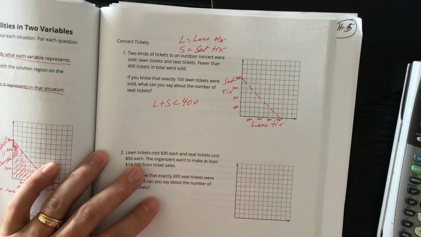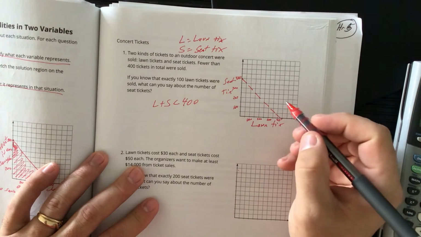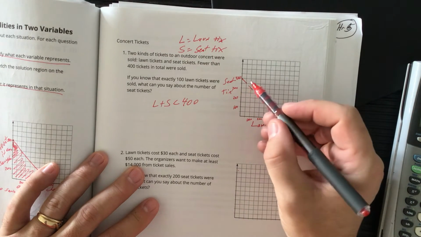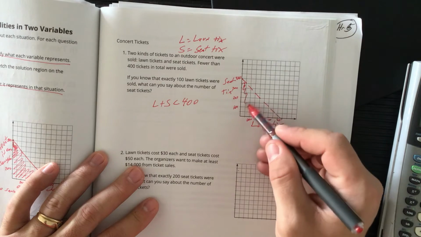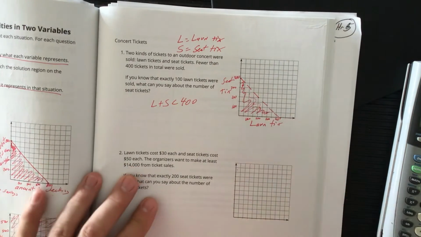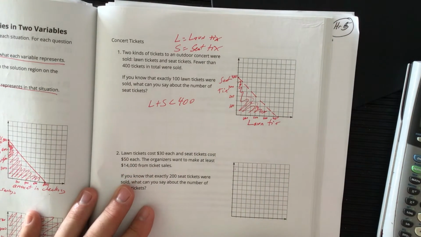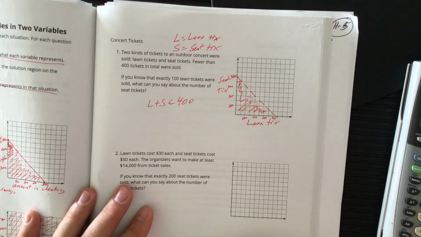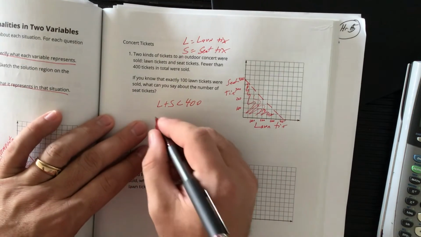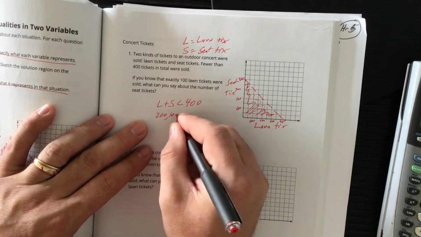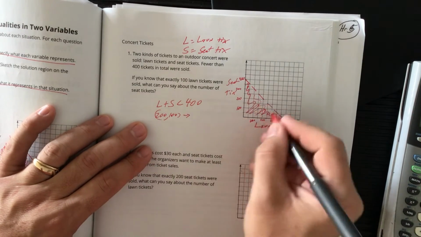Dotted line, because it cannot include 400. Anything down here would be fine. Anybody got a point in that area? 200, 100. That would be a point in that shaded region.